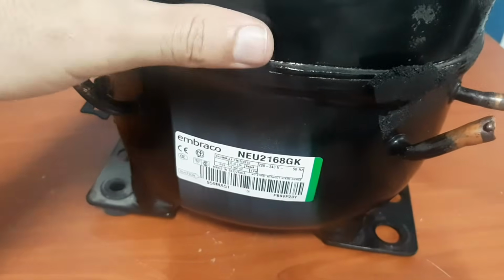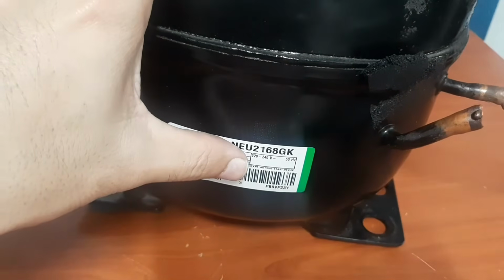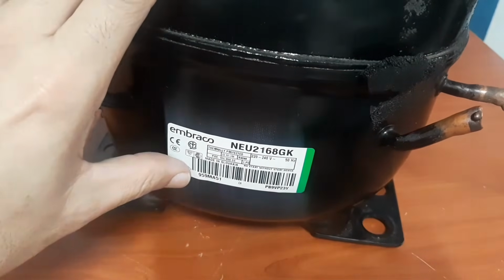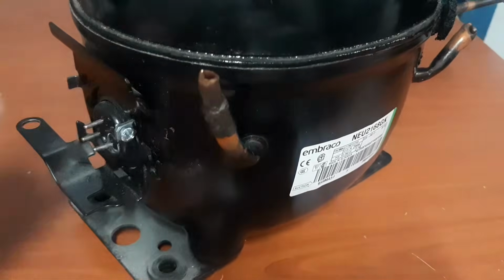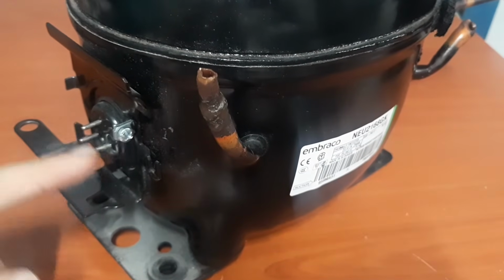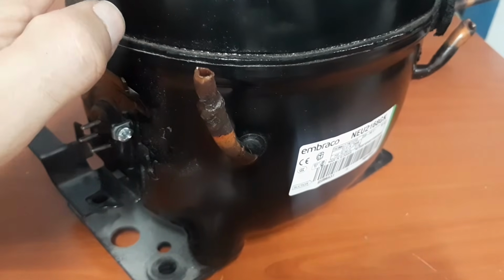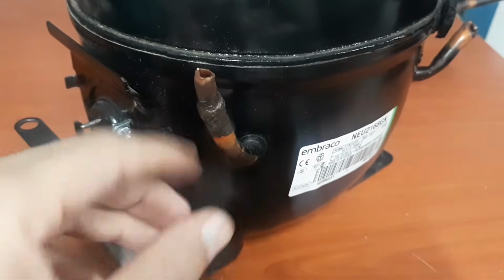You can see a compressor normally has two parts, electrical and mechanical. This is the model number for this compressor, Embraco. So one is the electrical part. You can see these three terminals. This is for the electrical motor which runs the compressor. The top is mechanical, that is the pump, the compressor pump.